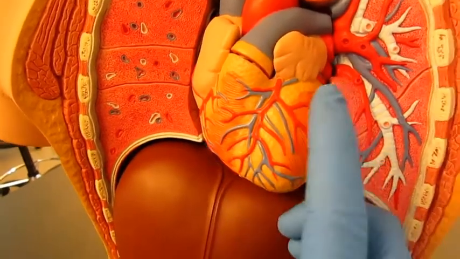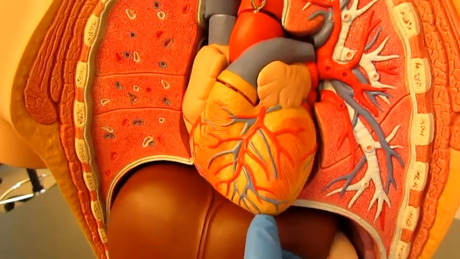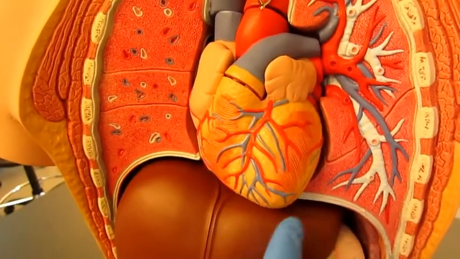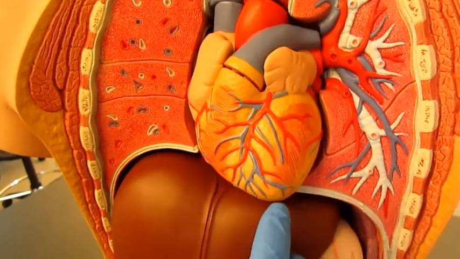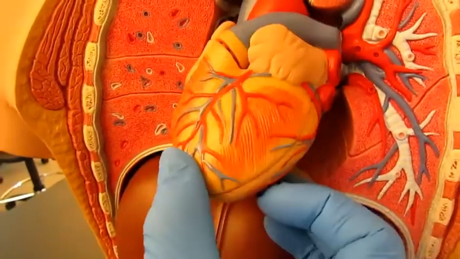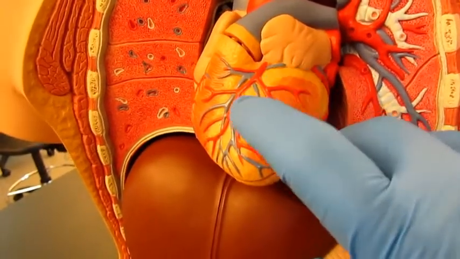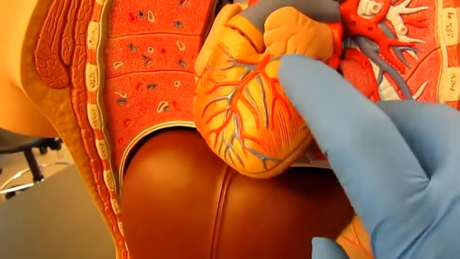left ventricle. And the left ventricle is much larger. We can see that it includes this point down here, right, the apex, the point of the heart. And so this is the left ventricle. We can see the boundary of the left ventricle versus the right ventricle. We talked about this before.